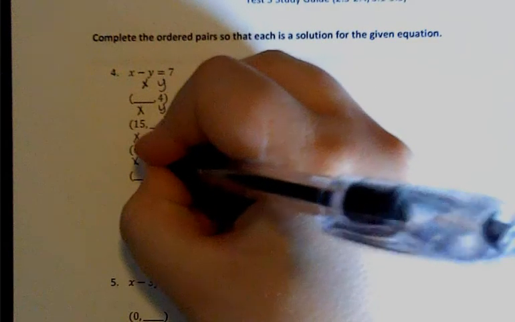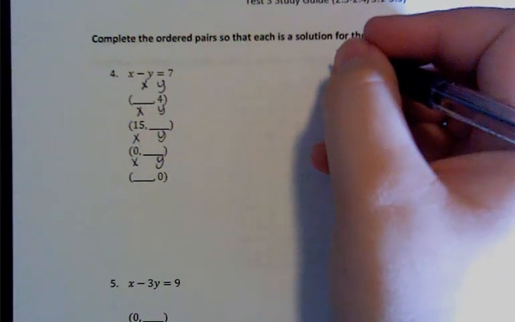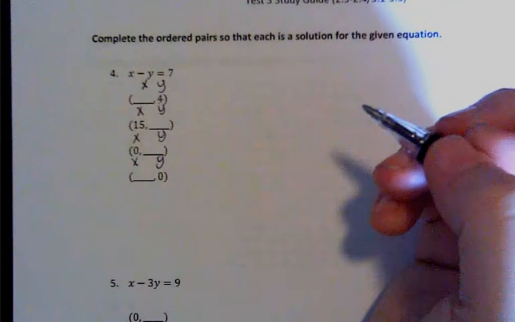So now on the next page, I have directions that say complete the ordered pairs so that each is a solution for the given equation. So they either give us an x value or y value, and they say fill in the blank. So I'm labeling everything just so I know where my x's are and where my y's are. Whatever value they give me, I'm going to plug into the equation. So here, they don't give me my x, so I'm just going to rewrite it. And they tell me my y is a 4.